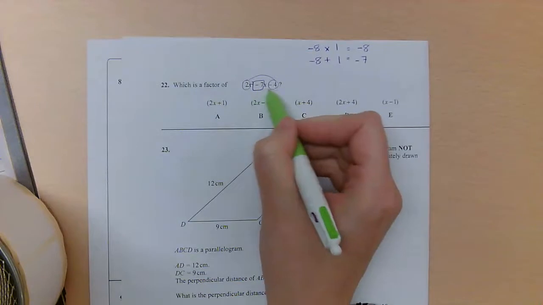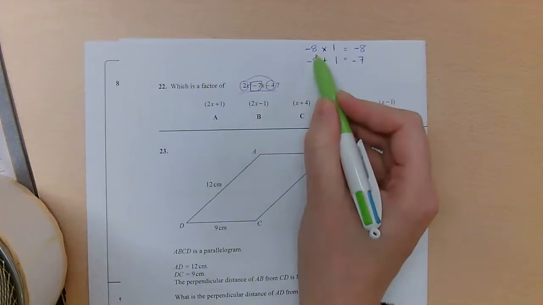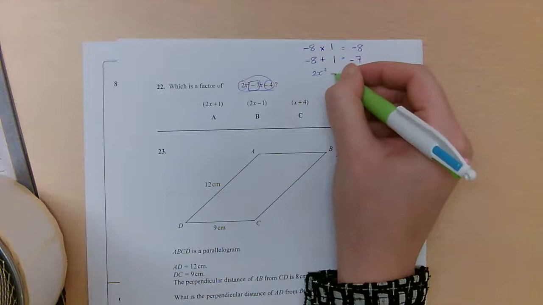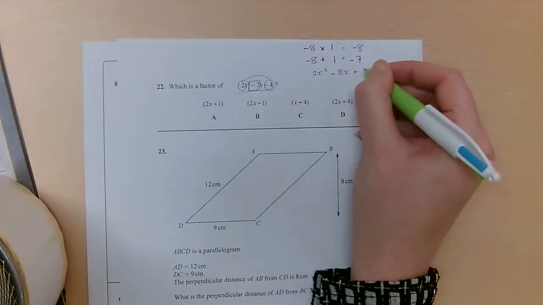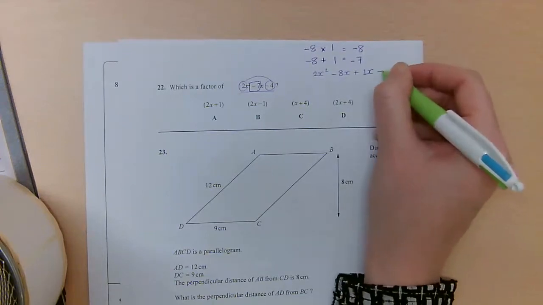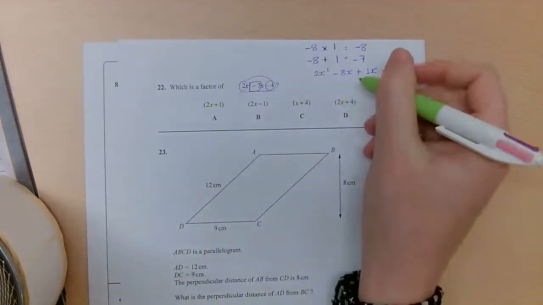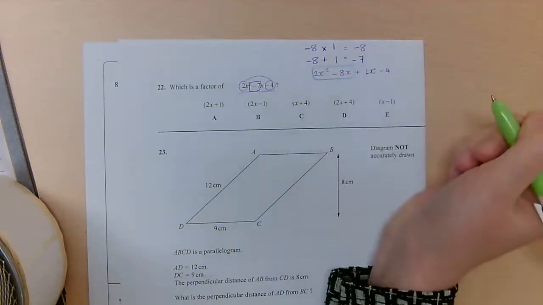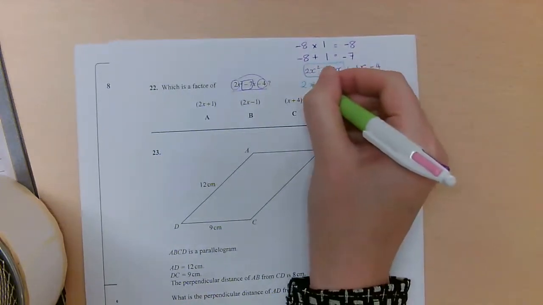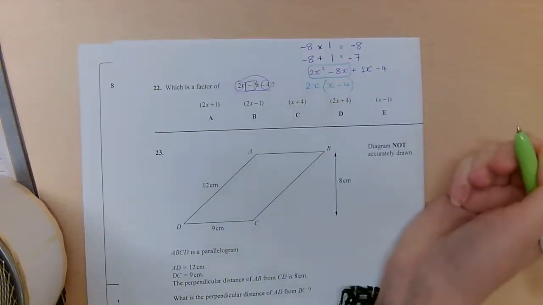So now I'm going to rewrite my original expression, but splitting my minus 7x into these instead. So I've got 2x squared minus 8x plus, I'm going to put a sneaky 1 in here. You don't need to, but I like having the numbers there to remind me, plus 1x minus 4 on the end. Now I'm going to factorize it in parts. I'm just going to look at the first two terms. I'm going to factorize that bit first. So it's going to be 2x, open the bracket, x minus 4.